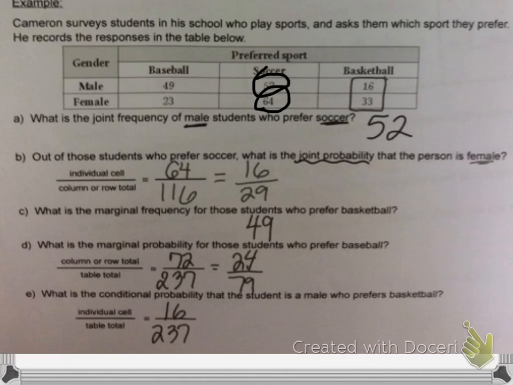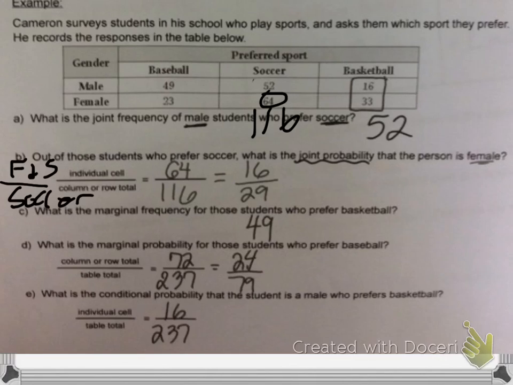Right here it says, out of those students who prefer soccer, what is the joint probability the person is a female? So you're going to have the total of the soccer total over the female and soccer. So we've got female and soccer here. Right here we've got female plus soccer gives me 116. That's 64 that are female and soccer.